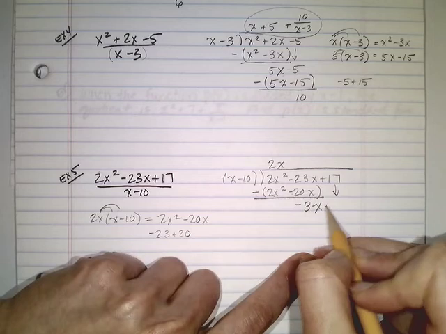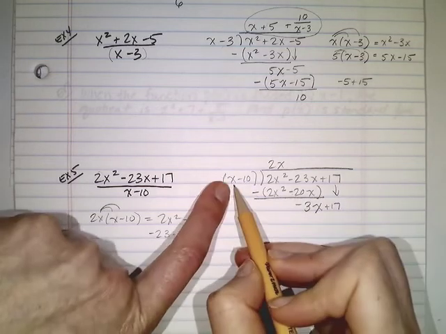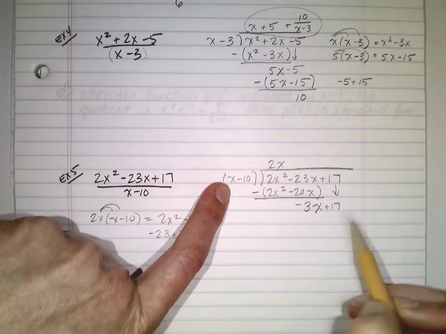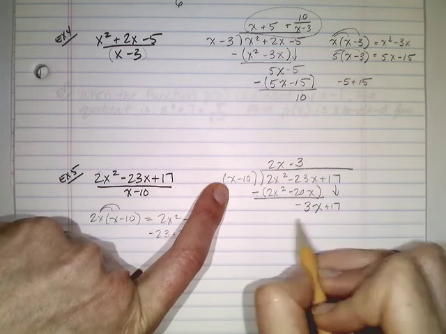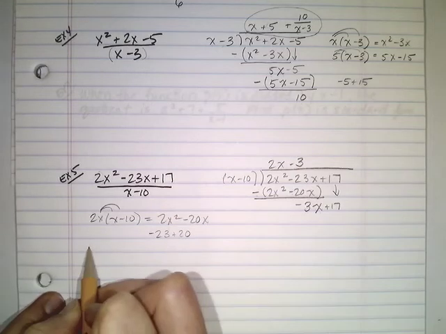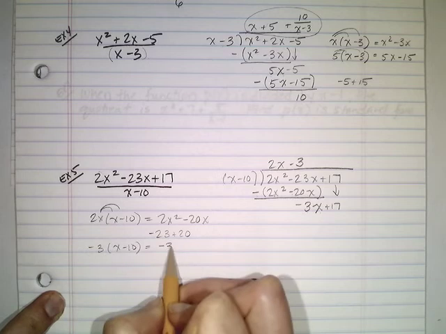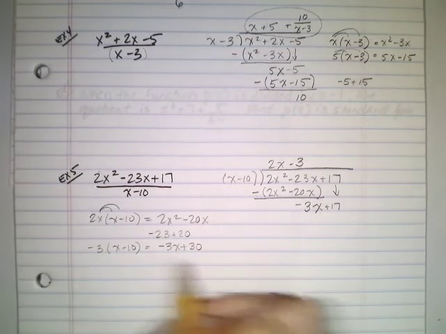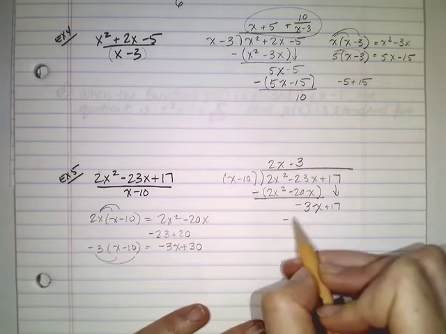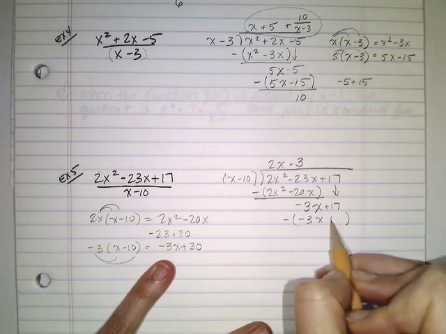Then we bring down the plus 17. Now I want to say, how many times, or what must I multiply x by to get negative 3x? Well, that's negative 3. So negative 3 times x minus 10 is negative 3x plus 30, right? Yes. Minus that exact amount, negative 3x plus 30.